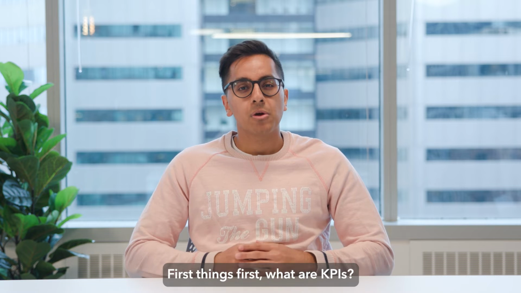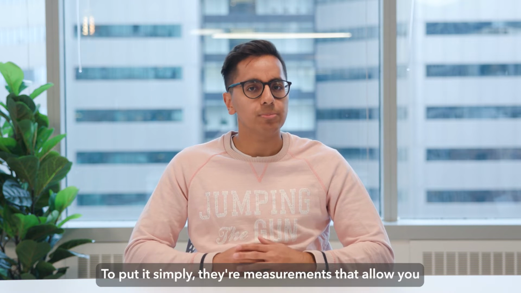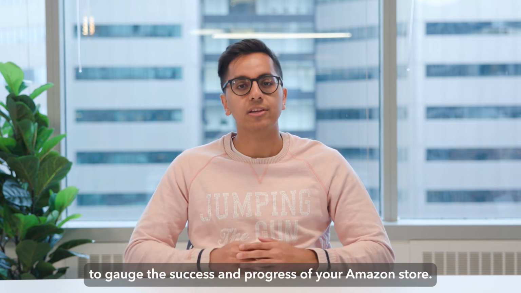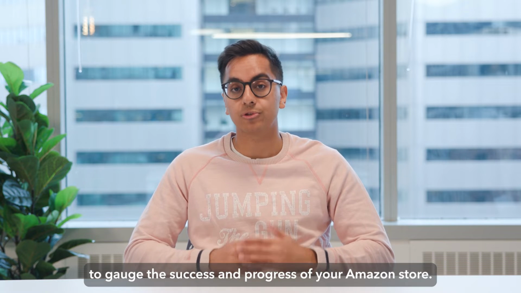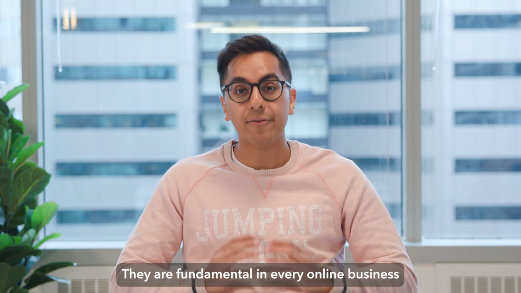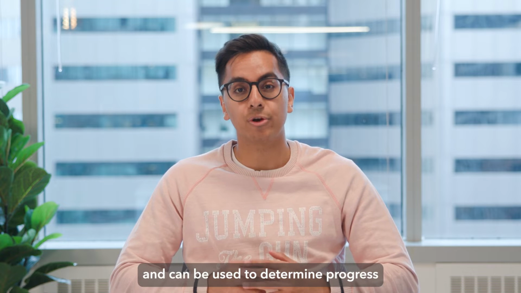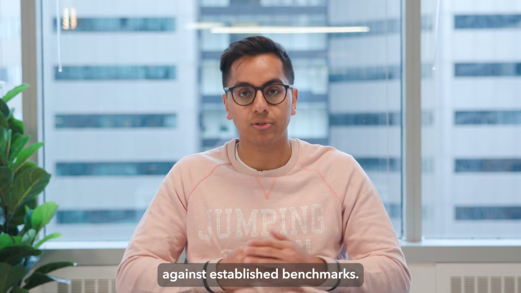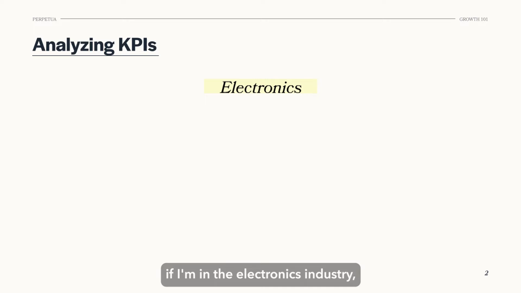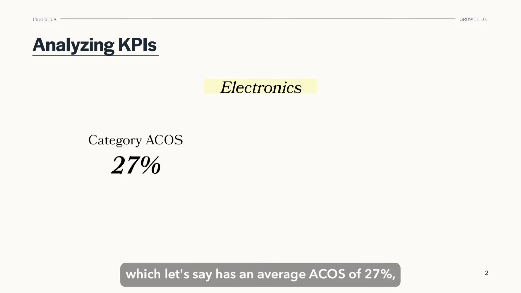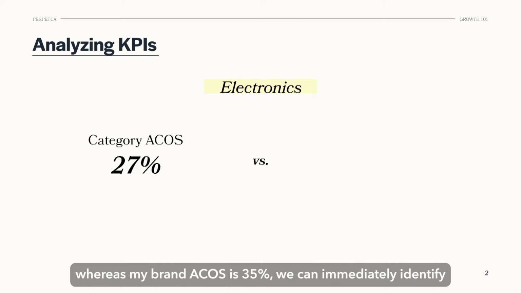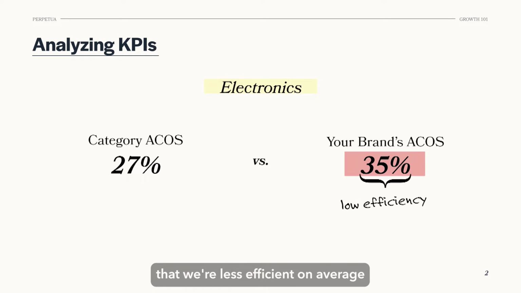First things first, what are KPIs? To put it simply, they're measurements that allow you to gauge the success and progress of your Amazon store. They are fundamental in every online business and can be used to determine progress against established benchmarks. For example, if I'm in the electronics industry, which let's say has an average ACOS of 27%, whereas my brand ACOS is 35%, we can immediately identify that we're less efficient on average with our advertising strategies.